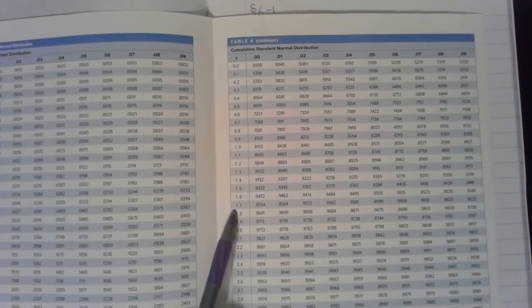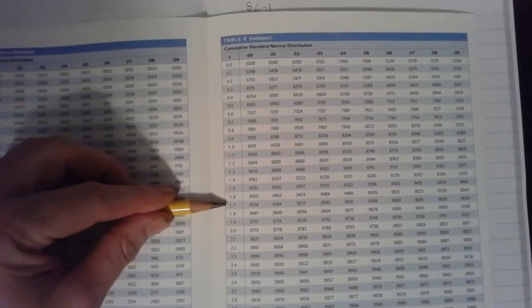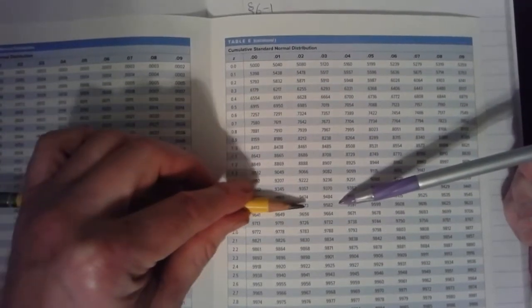Our z number is what? 1.73. So we're going to find 1.7, right? And then going across the columns here, we see 0.00, 0.01, 0.02, 0.03. So we're going to go to 0.03. We're going to align where 1.7 and 0.03 meet up. And so we're going down this column here and across this row to this value right here. We're going to read off what that says.